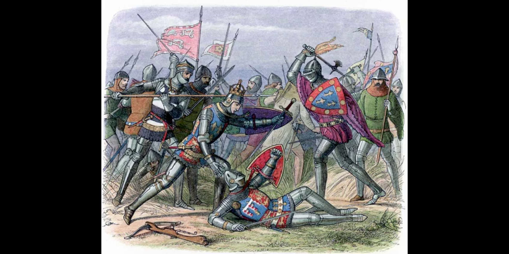Consequences of the war. End of English territorial holdings in France. By the end of the war, England had lost almost all its territories in France, except for the port of Calais, which remained under English control until 1558. Rise of French nationalism. The war contributed to the development of a strong sense of French national identity. The success of figures like Joan of Arc became symbols of French unity and resistance against foreign domination.